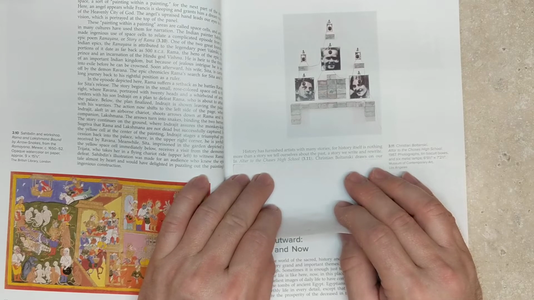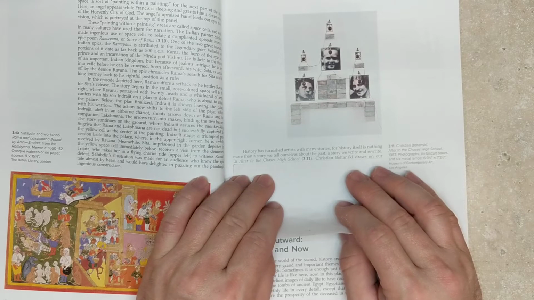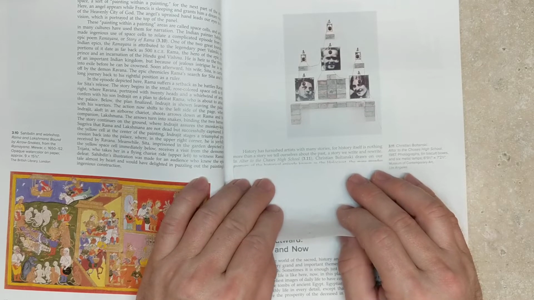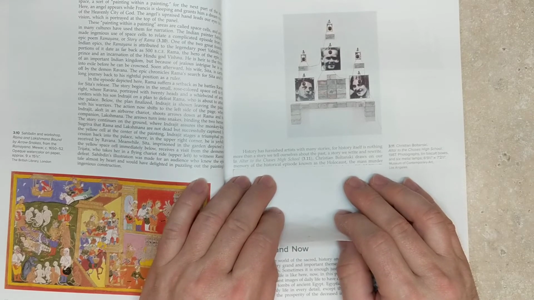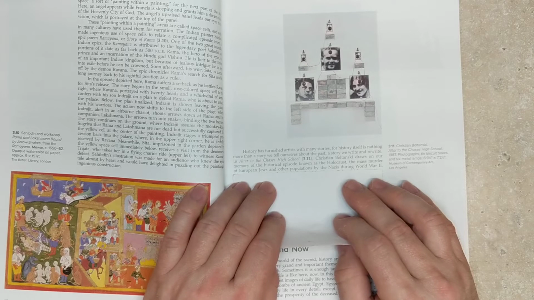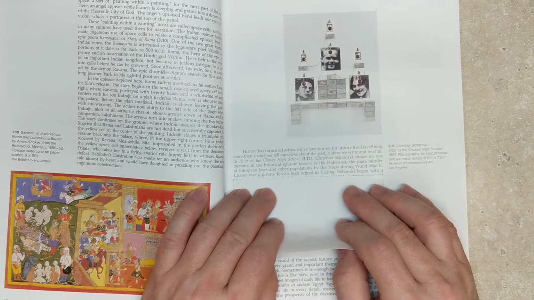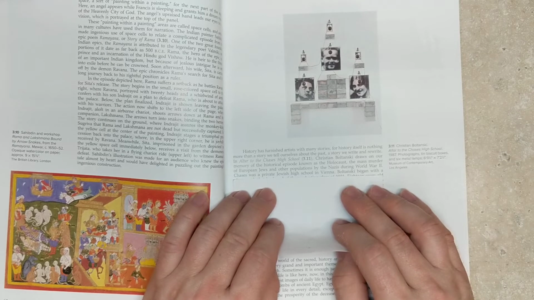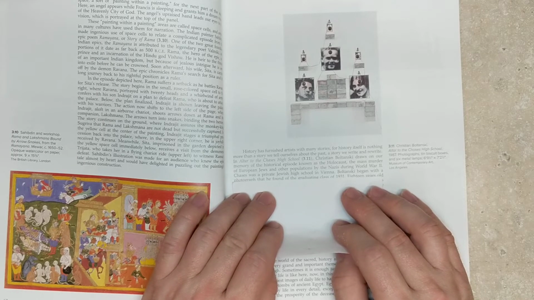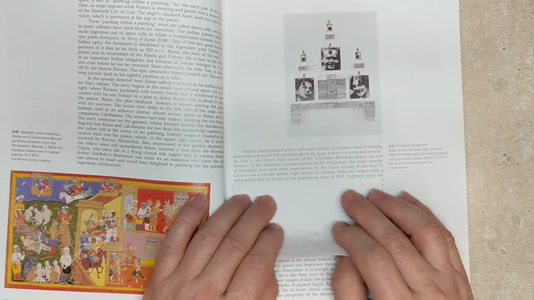In Altar to the Chases High School, Christian Boltanski draws on our memory of the historical episode known as the Holocaust, the mass murder of European Jews and other populations by the Nazis during World War II. Chases was a private Jewish high school in Vienna. Boltanski began with a photograph that he found of the graduating class of 1931.